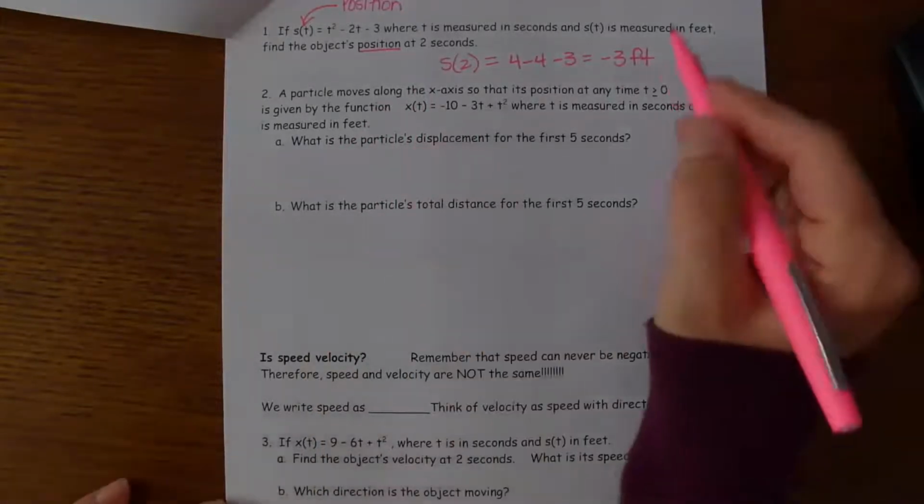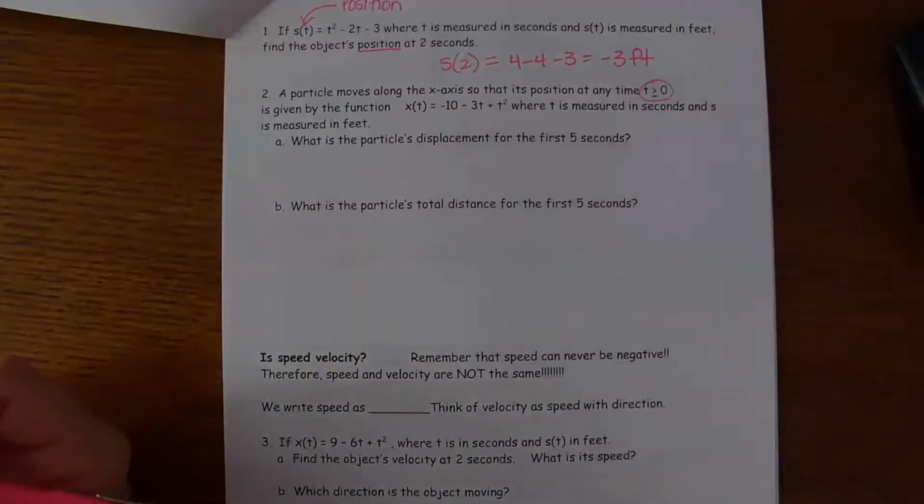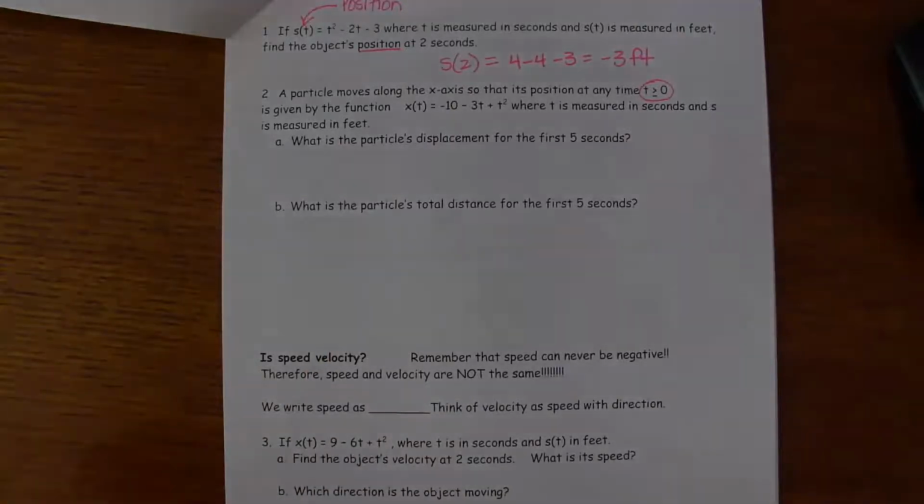On any time. Now, let me ask you guys this. Is that always going to be true? Is t always greater than or equal to 0? Can you have a negative t? T is time. We can't. If you're able to get negative time, you're going to get a Nobel Prize in physics for that, right?